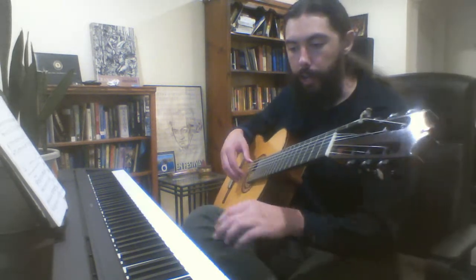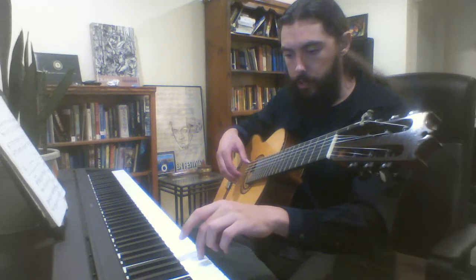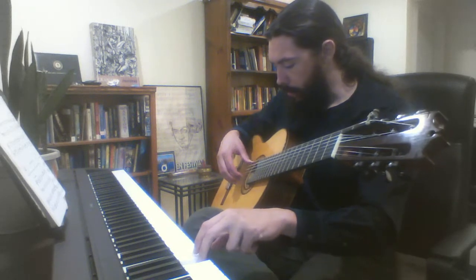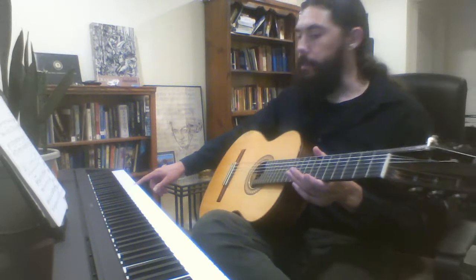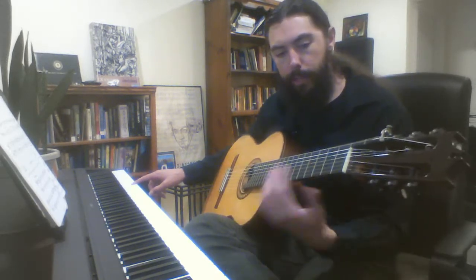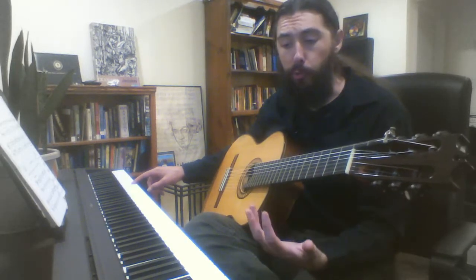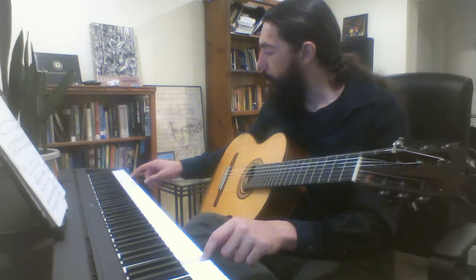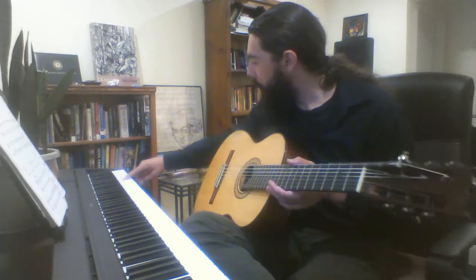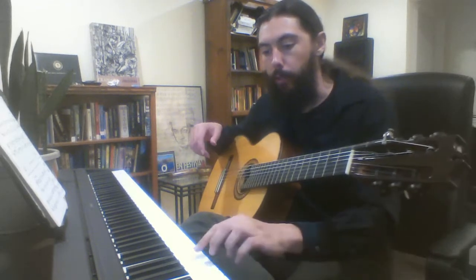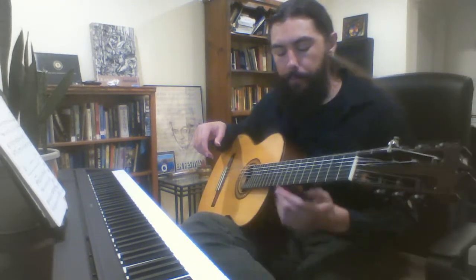On the piano, here's this pitch, and then my highest is going to be this D here. So we could say that my guitar has a smaller range than the keyboard, because the keyboard can go higher if we go this way, and it can go lower if we go this way.